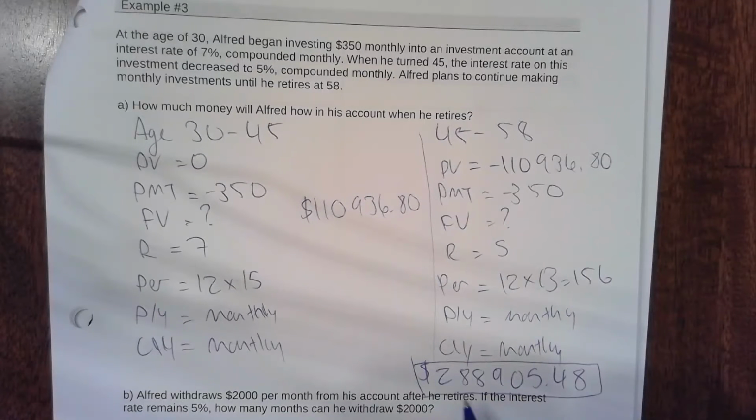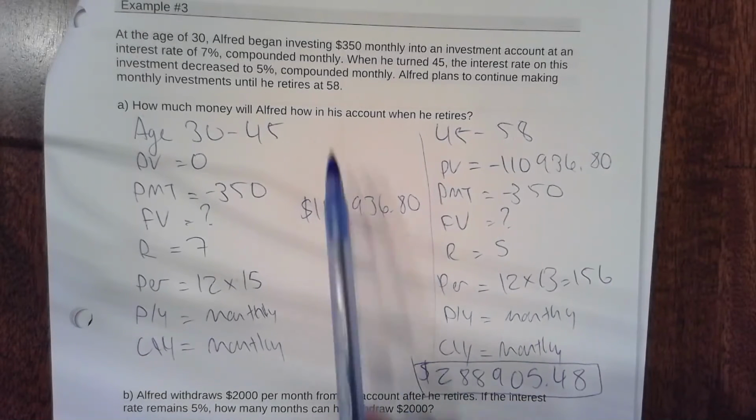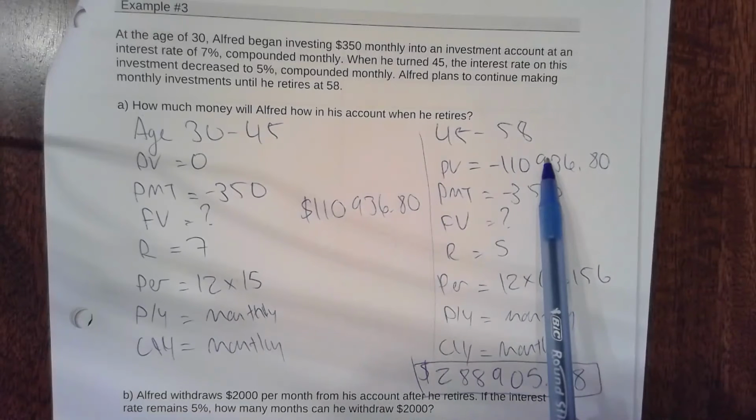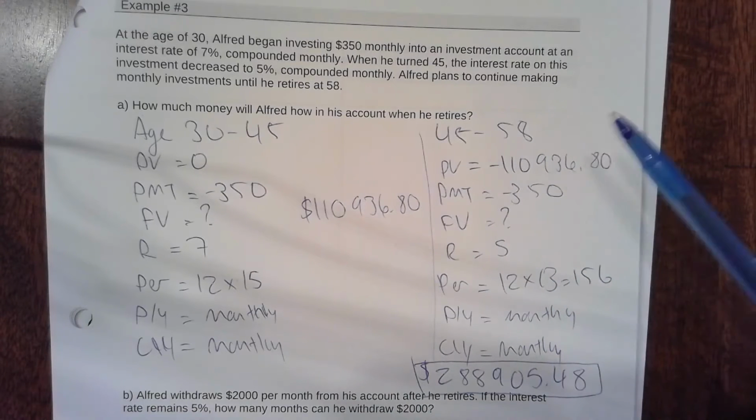So he ended up with, we're not going to add them, right? Because this is already factored in, that $110,000 is already added into this investment. It's already part of this almost $300,000. Okay, let's try the next part.